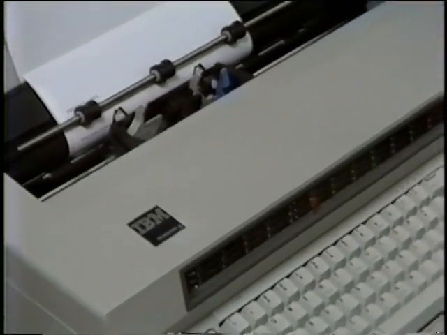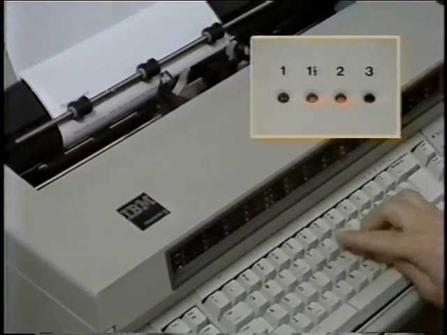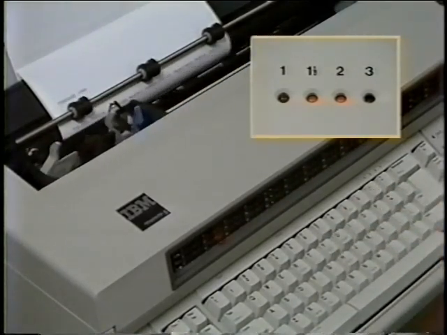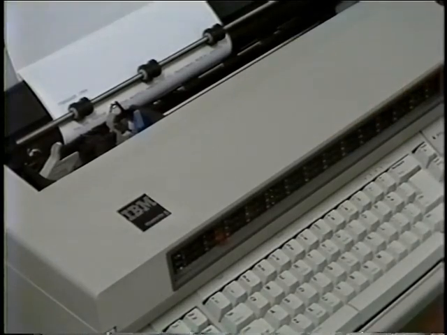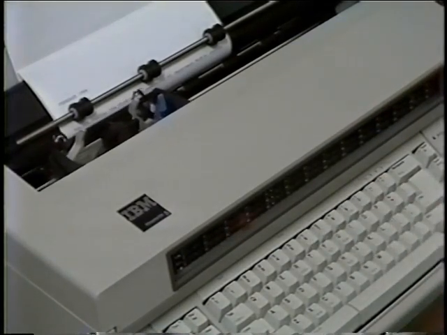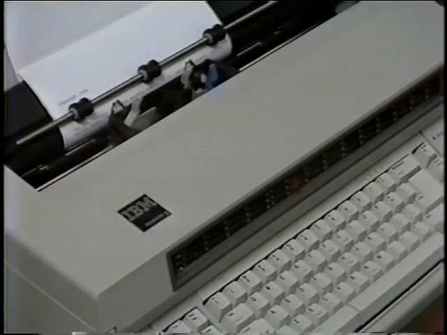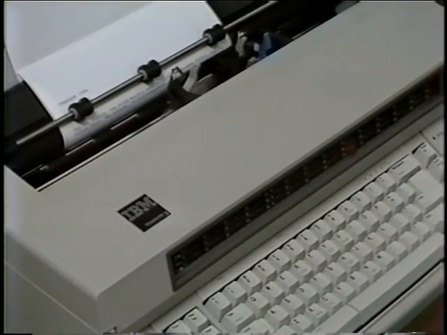Printing can be stopped by pressing the 6 key button. This takes the printer offline and turns the online light off. Pressing the 6 key button again will put the machine back online, and the machine will start printing from the point at which it stopped.